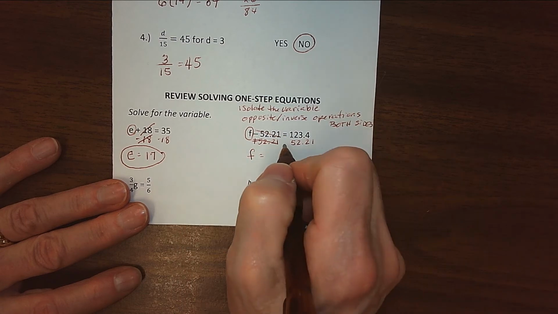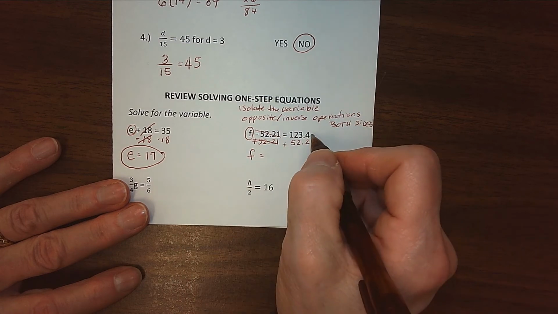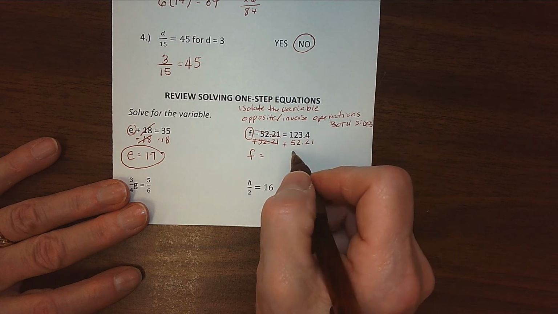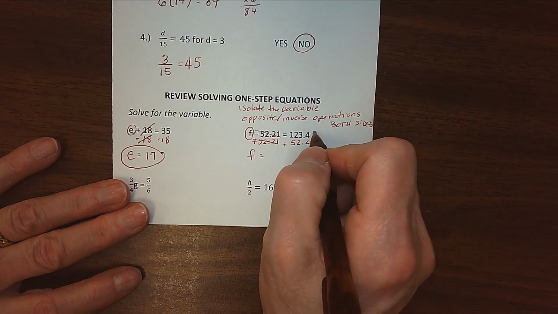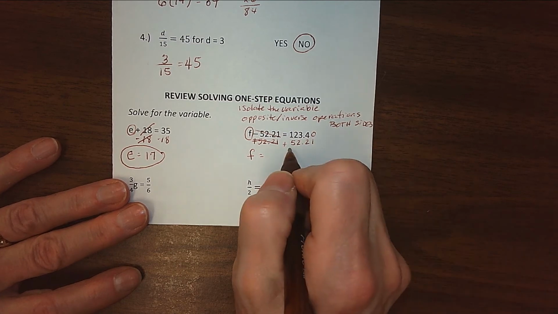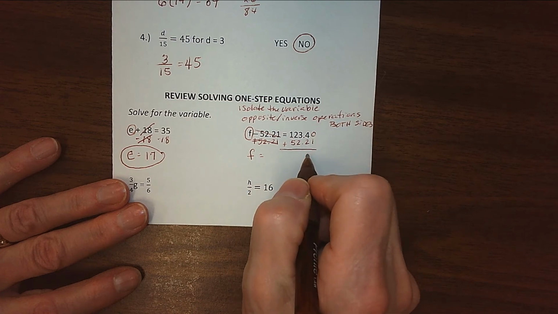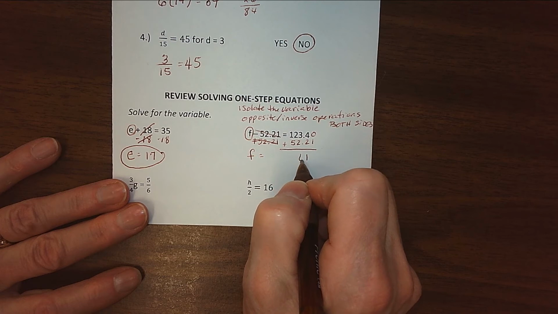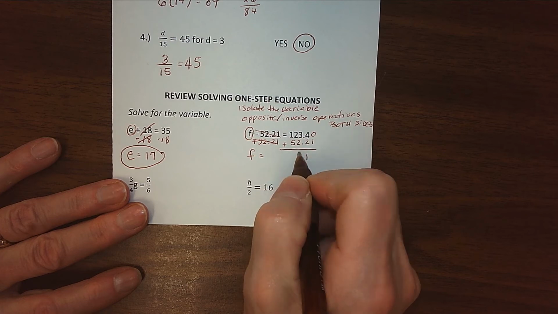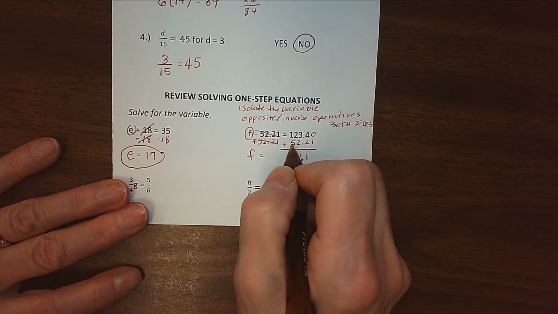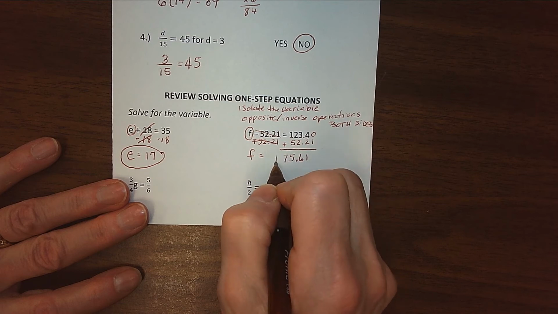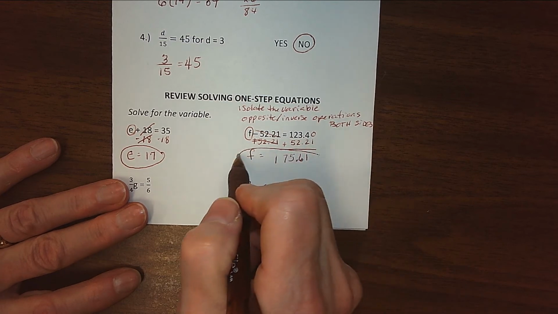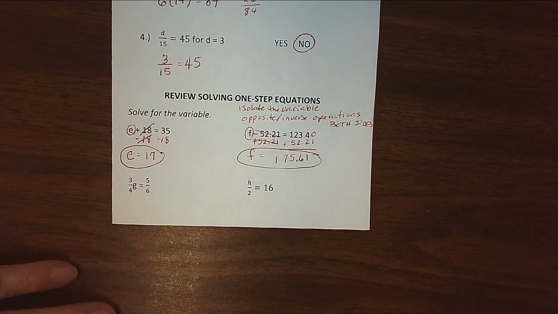And then we are going to be adding 123 and 4 tenths plus 52 and 21 hundredths. I'm going to put a 0 here for a placeholder and add that up. 0 plus 1 is 1. 4 plus 2 is 6. Bring that decimal point down. 3 plus 2 is 5. 5 plus 2 is 7. 1. So f is 175 and 61 hundredths.